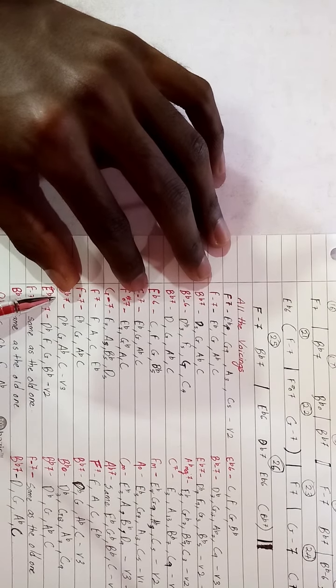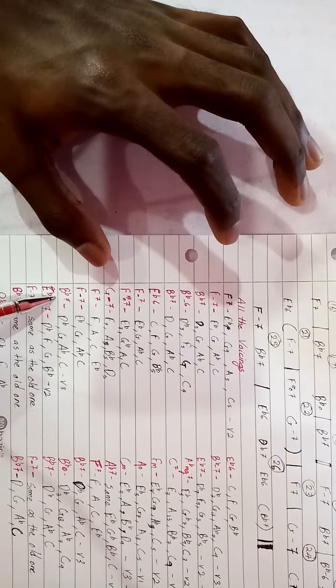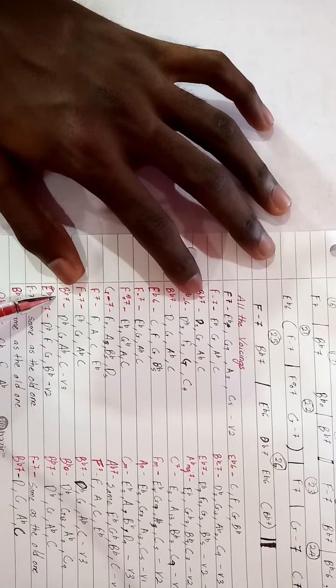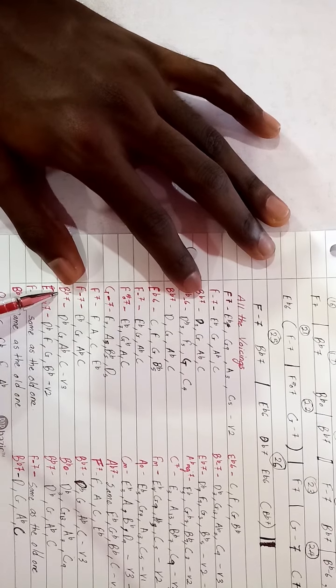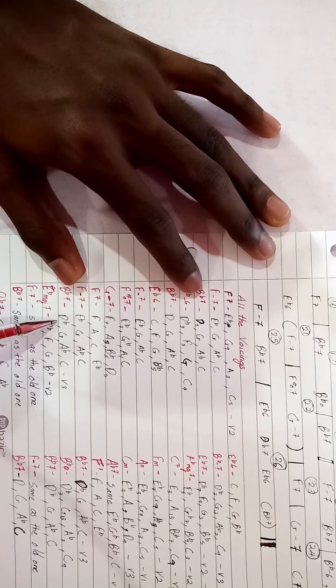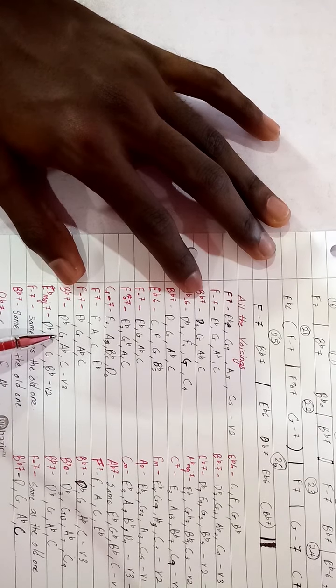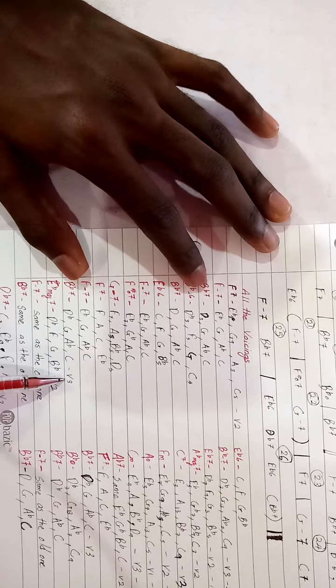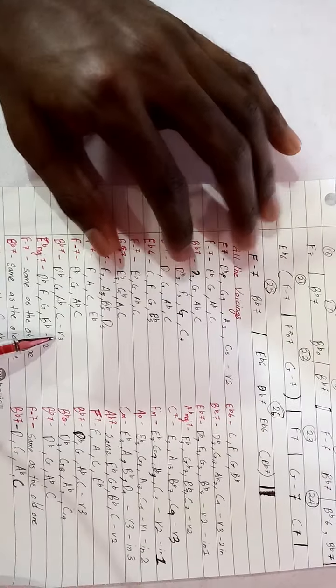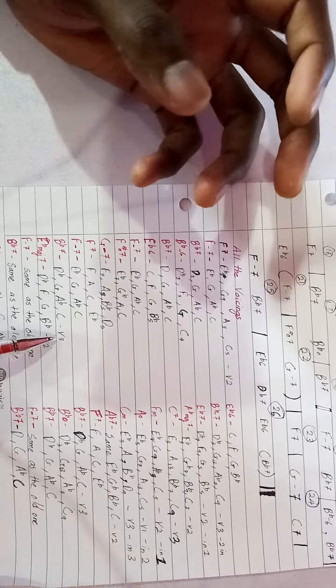The next chord in bar 6, we are still in bar 6, will be B flat 7. So it's going to be the notes D flat, G, A flat, and C. This is what I'm going to teach you about the voicing. This is voicing 3. There's voicing 1, voicing 2, and voicing 3.